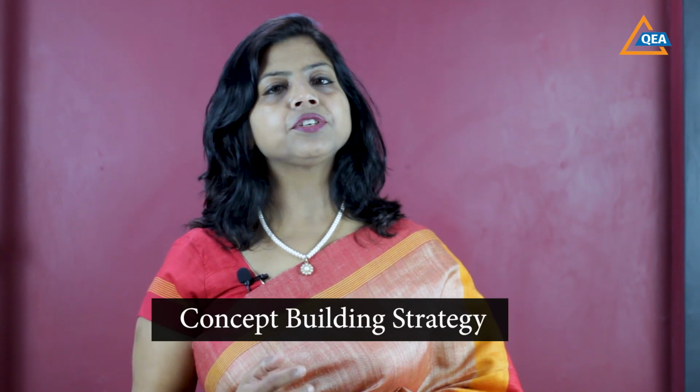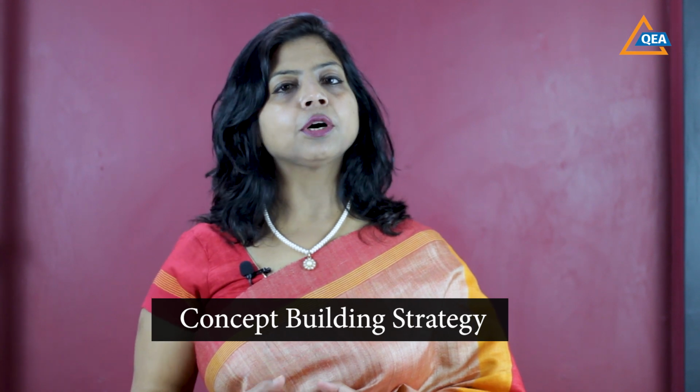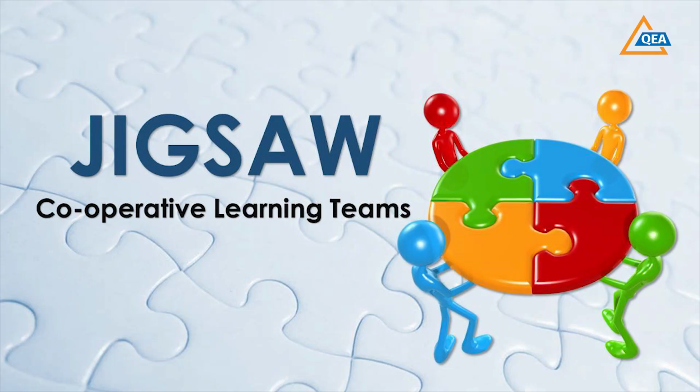Dear teachers, today I am going to be talking about one of the concept building strategies. This is very effective for all those topics where there is large text. Generally we have it in subjects like science, social science, economics, business studies. The name of this strategy is Jigsaw. Let's see how Jigsaw works.